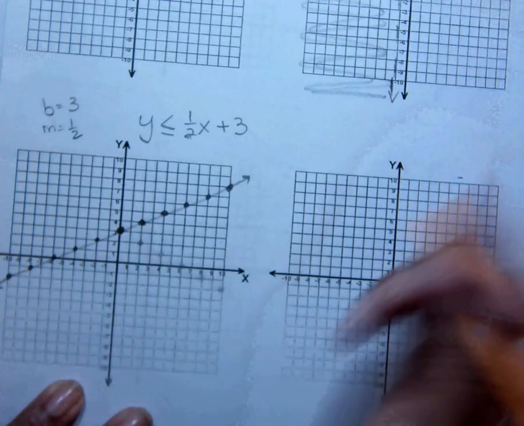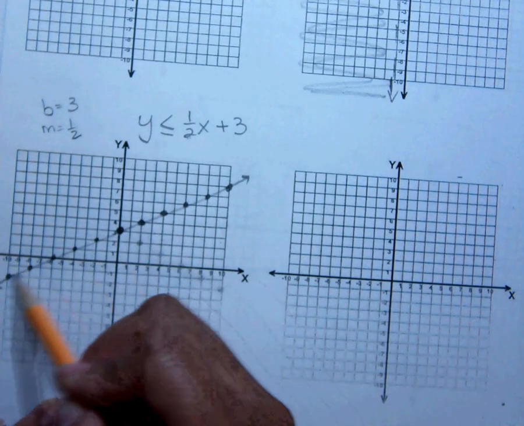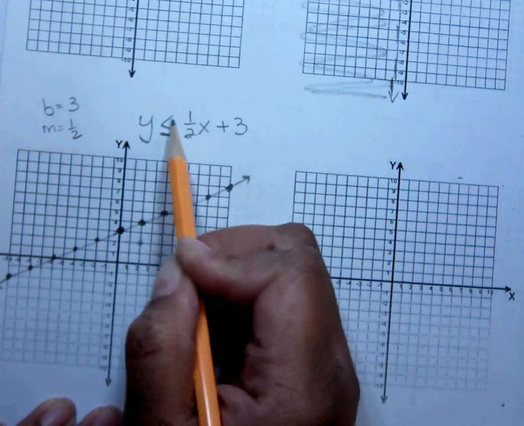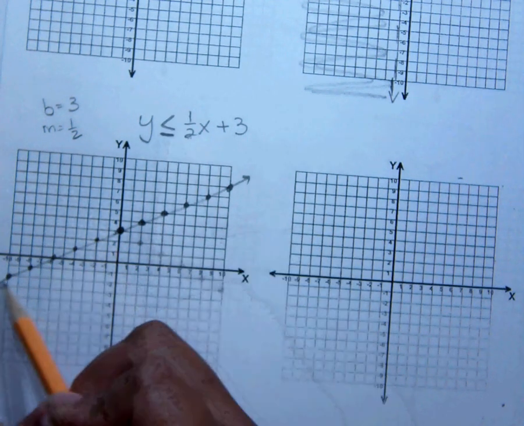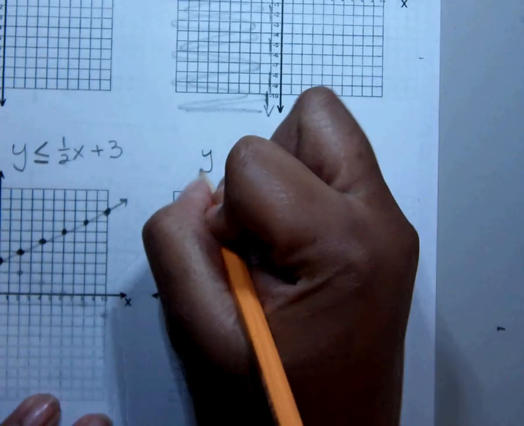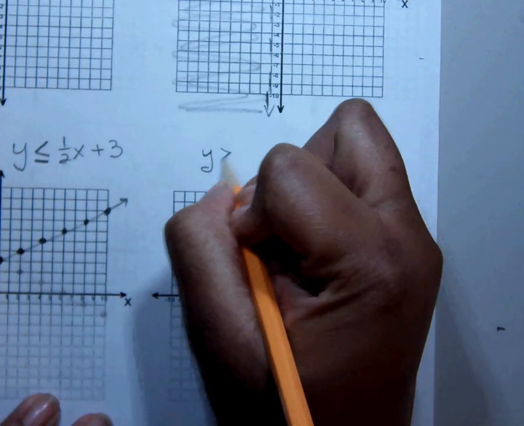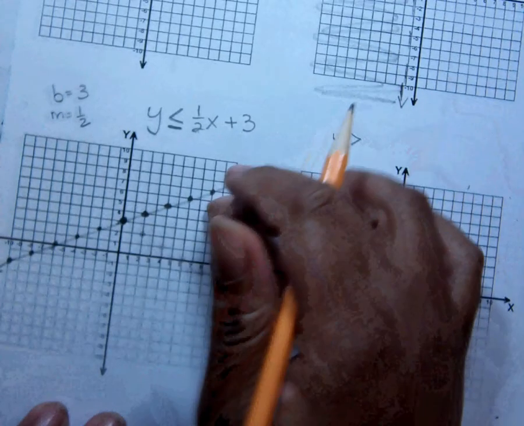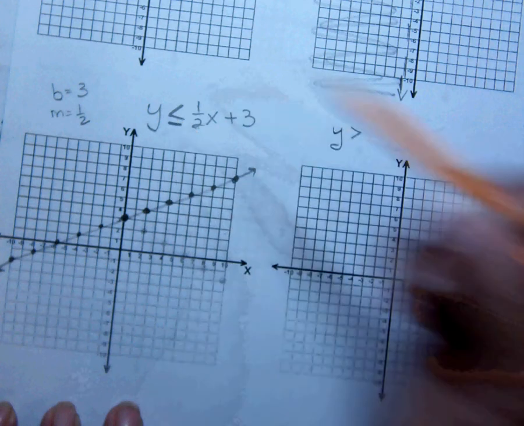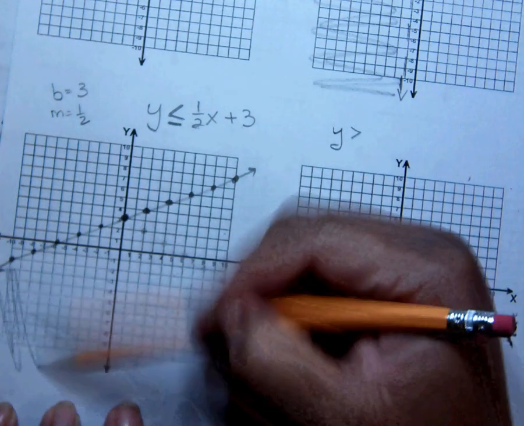And now you notice my line is not dashed. So whenever you have this equal to part under your less than or greater than, draw a solid line. So now we're going to do y is greater than, oh, I forgot to shade, sorry. It says less than, so that means you have to shade below. And below the line would be here.